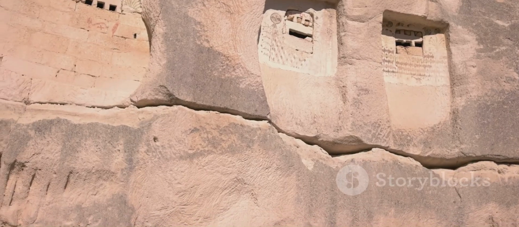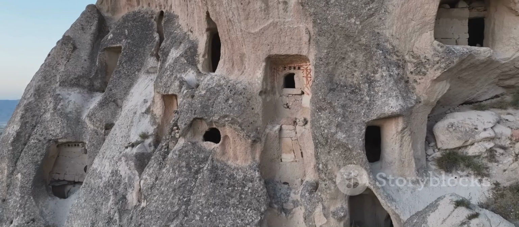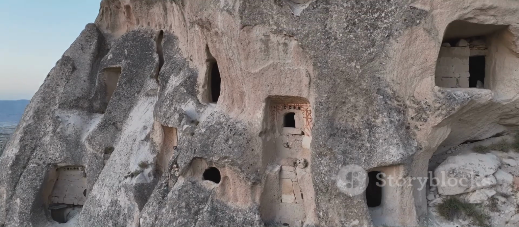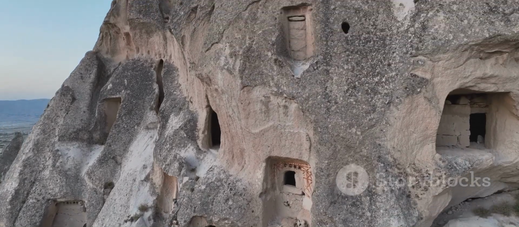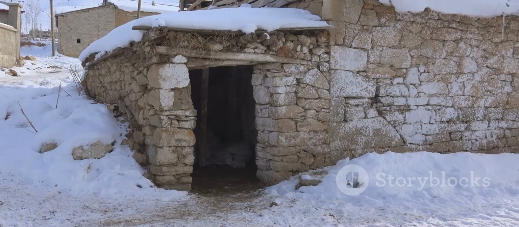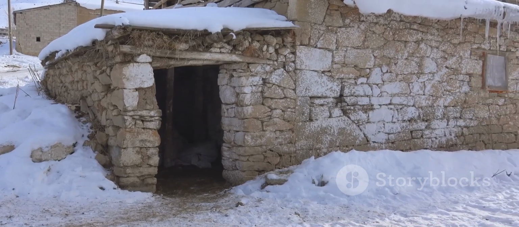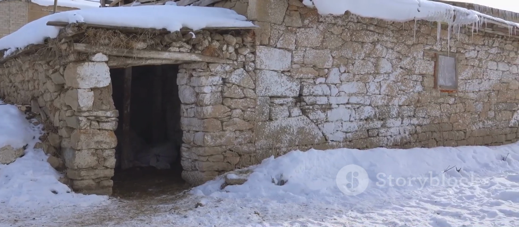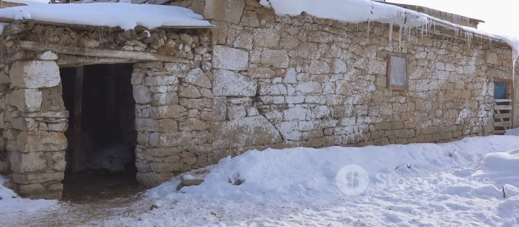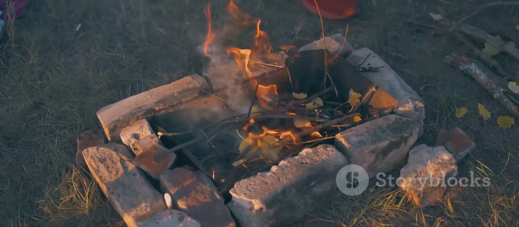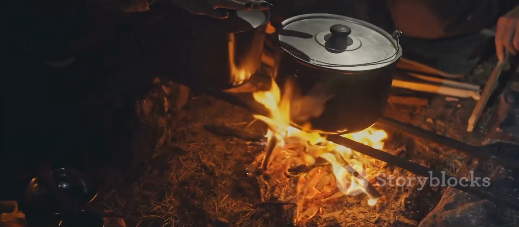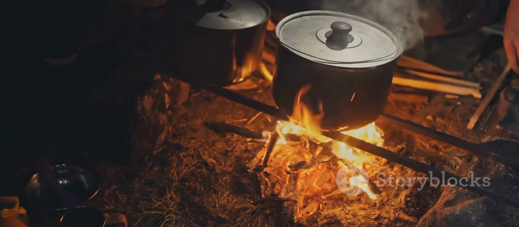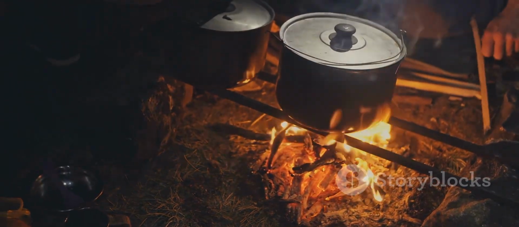Shelter was crucial for survival. Caves provided natural protection from biting winds and freezing temperatures. But humans also built their own shelters using mammoth bones and animal skins. They created sturdy huts. Inside, fires burned brightly. Fire was the heart of their existence. It provided warmth against the bitter chill and cooked their food, making it safer.